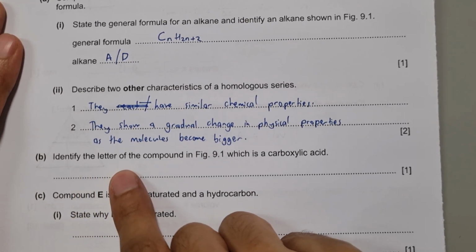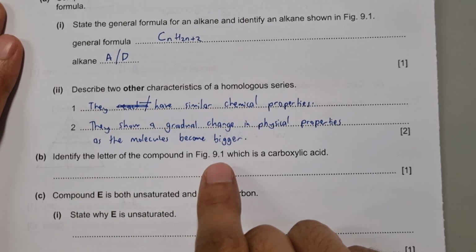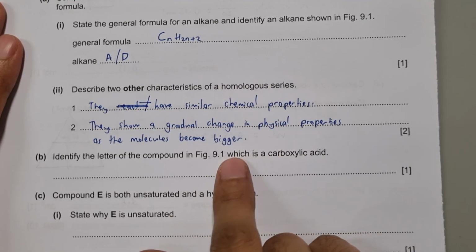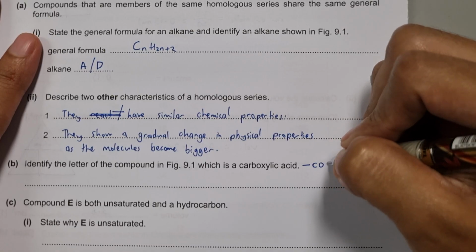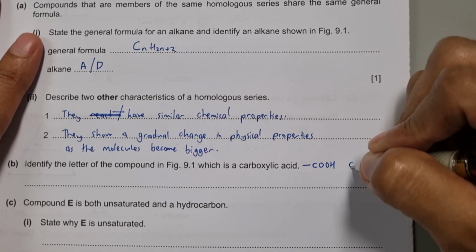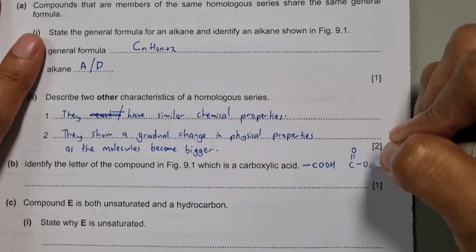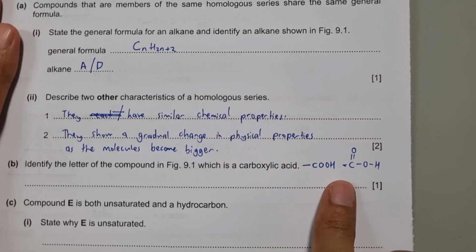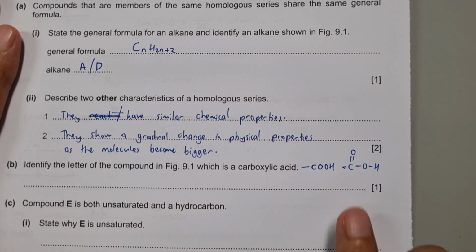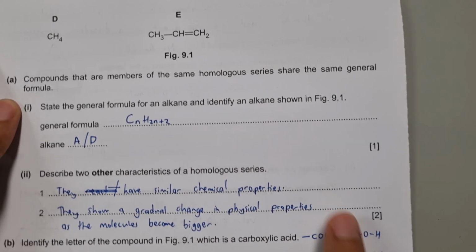Right, identify the letter of the compound in figure 9.1, which is a carboxylic acid. Okay, yeah, so carboxylic acid, the functional group is your COOH, which looks like this. Yeah, so please memorize this. For this question you don't quite need it, but the one with COOH is B.